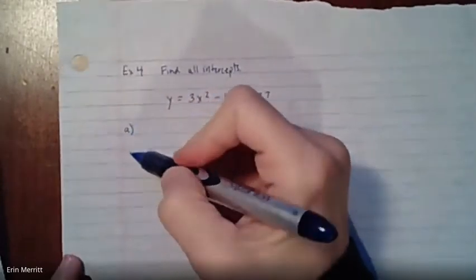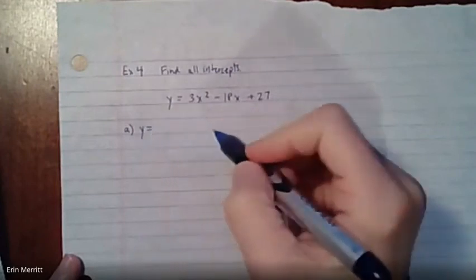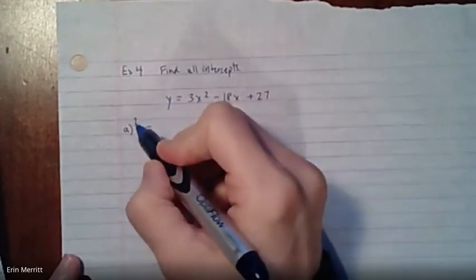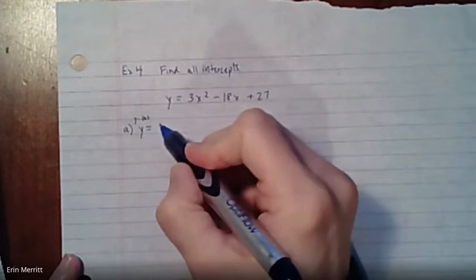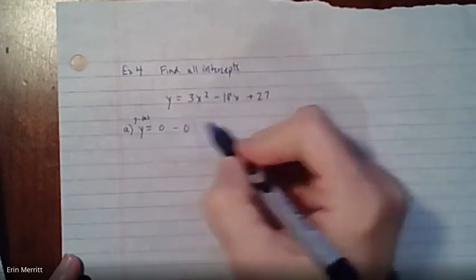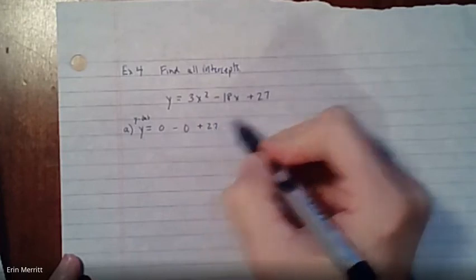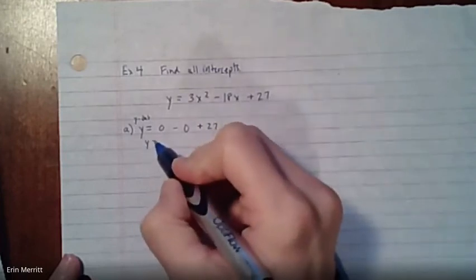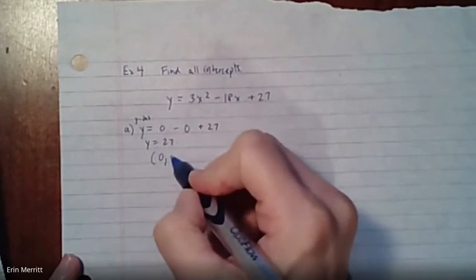All right. So some of you might already be like, I don't even need to fully show the work. But if I go for the y-intercept, you can start to see how when you plug in a 0, that knocks out. You're always left with that last term. So the y-intercept is going to cross at 27 on the y-axis, or the point (0, 27).